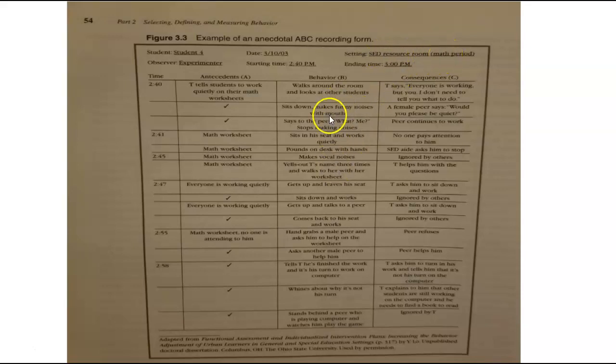And the behavior goes very precisely, and every time it changes they record it. So it says walks around the room and looks at other students, sits down, makes funny noises with mouth, says to the peer, what me, stops making noises. So it's very, very specific. It has everything that happens in the environment.